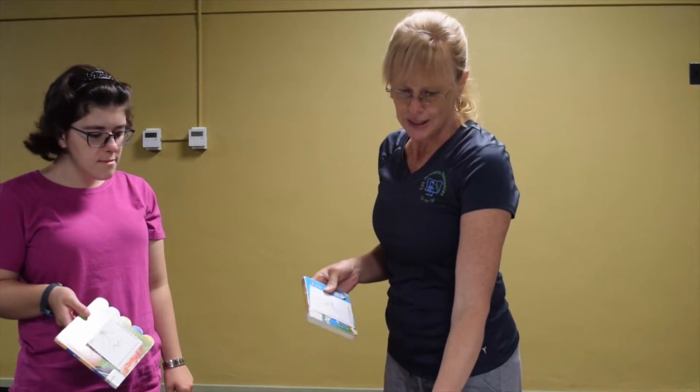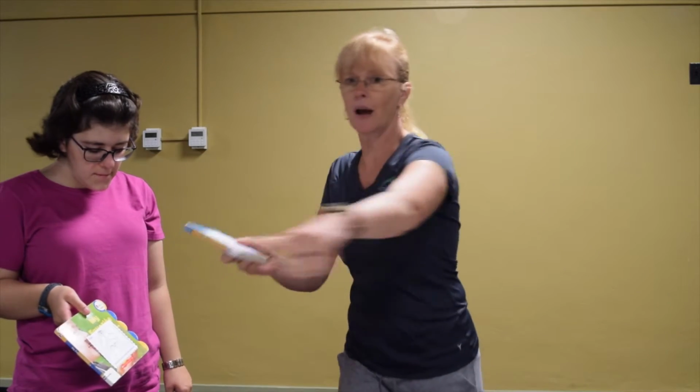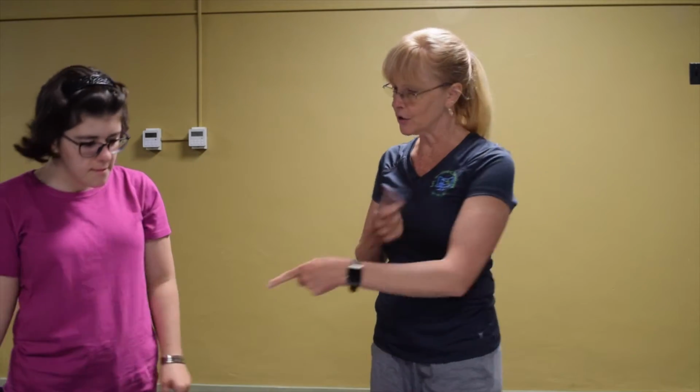Now what's going to happen is you can play music or clap your hands or do whatever, and when that stops, they're passing the books around. And then when the music stops, they have a book with a flashcard on it. And with that, they're then going to need to sign it to themselves. So I have chair. Oh, you have book. Same as the other. So I'm going to sign chair.